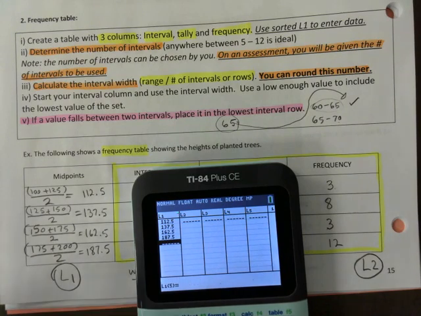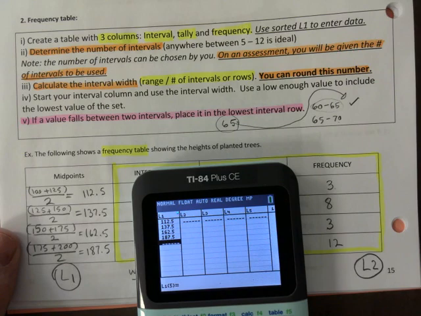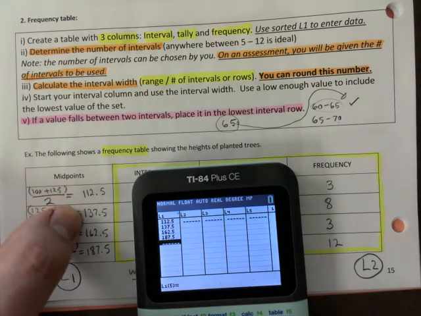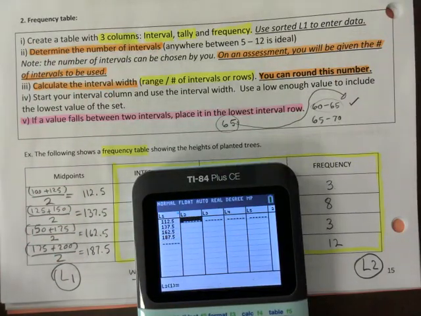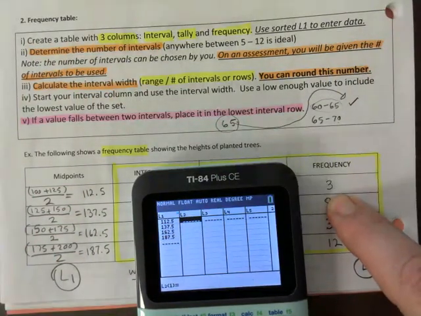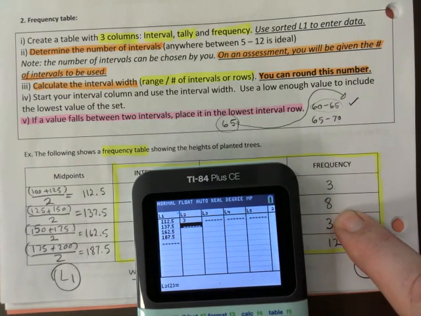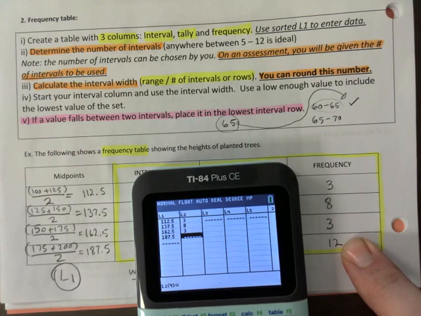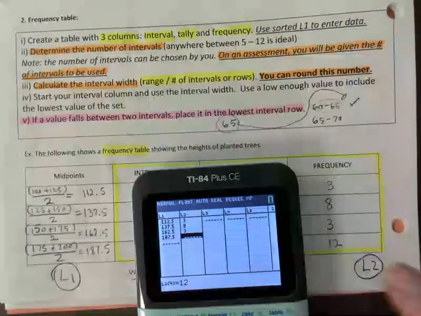Most of the time there's a pattern. If you think about it, you're going up by 25 here as well with your midpoints. And then L2 gets the frequency, so 3, 8, 3, 12. Okay.